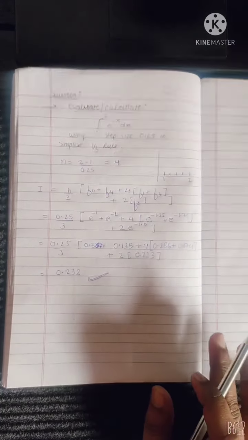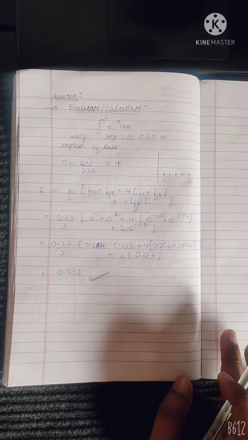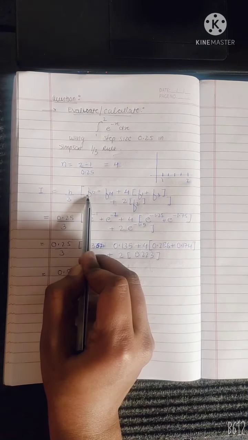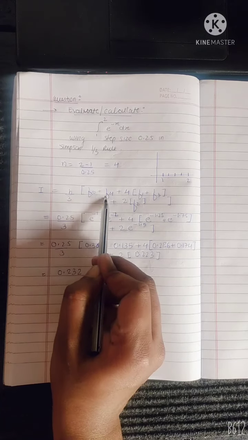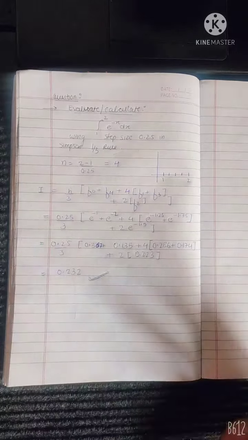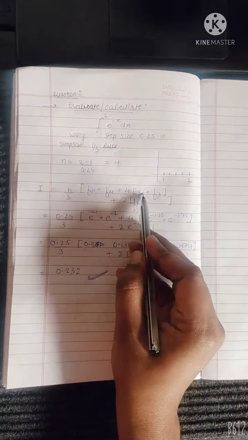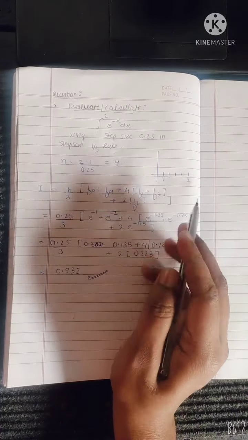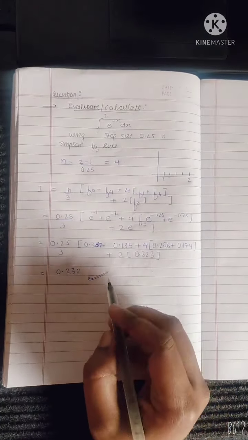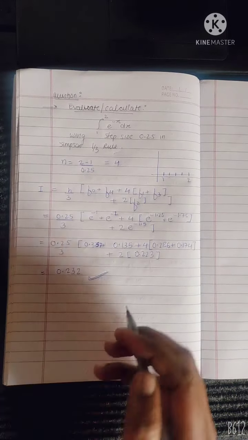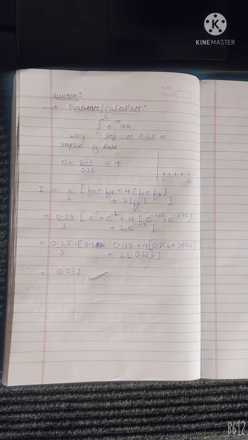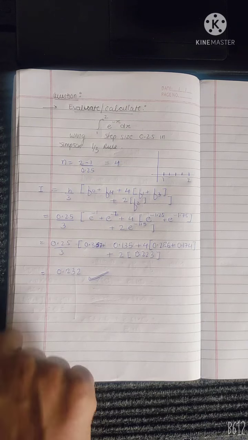What we heard about the Simpson 1/3 formula, I is equal to h by 3, the first function f0, plus the last one, plus 4 into sum of odd ones, plus 2 into sum of even ones. The odd ones are f1 and f3, and the even one is f2. On putting in the values, we use a calculator for these values, and the answer we get here is 0.232. So it was one question of Simpson 1/3 rule.